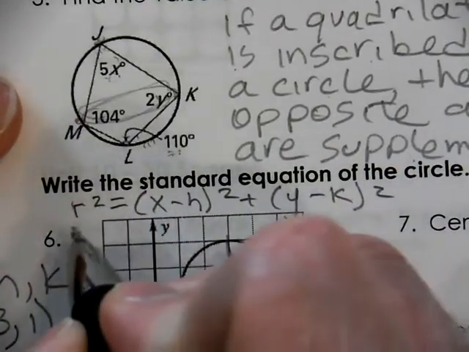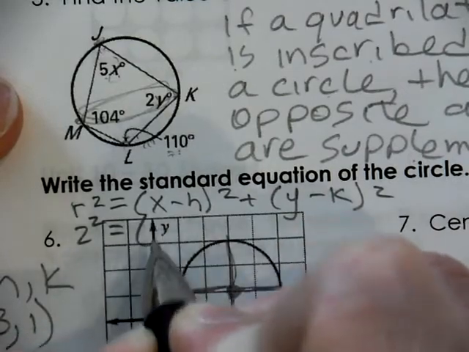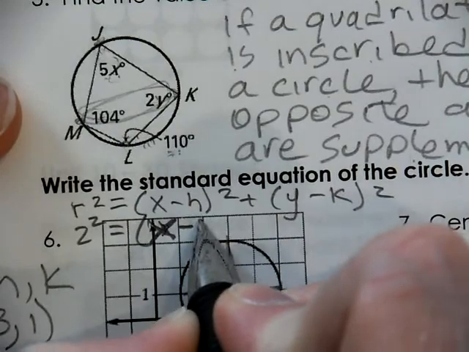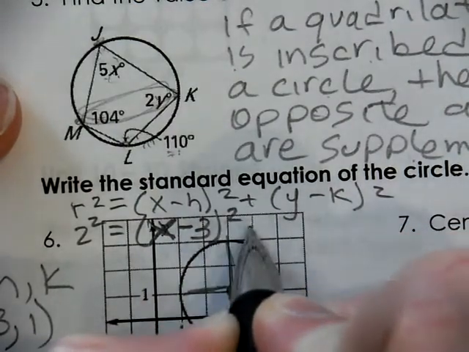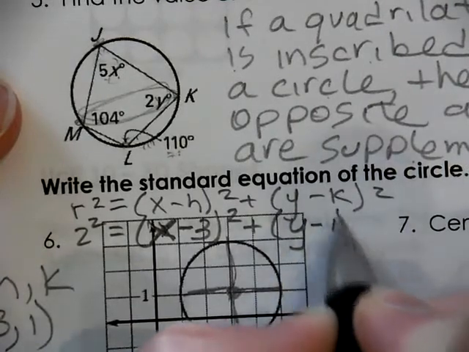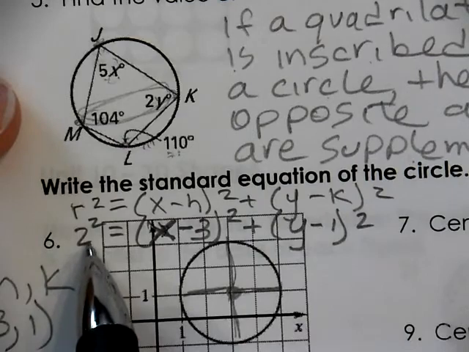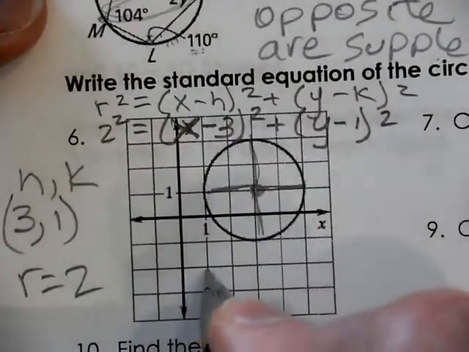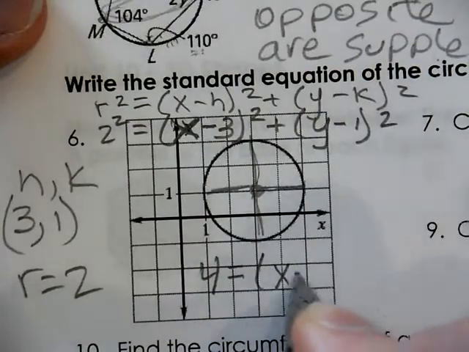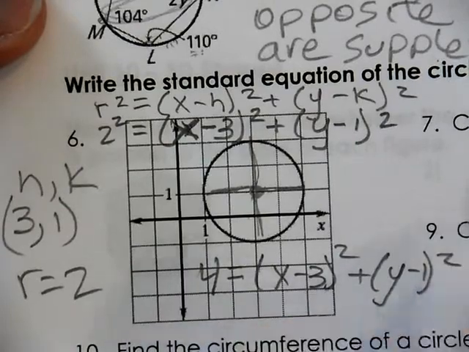So in our case, we have 2 squared and we have x minus 3 squared plus y minus 1 squared. So the best answer is to call that a 4. So 4 equals x minus 3 squared plus y minus 1 squared.